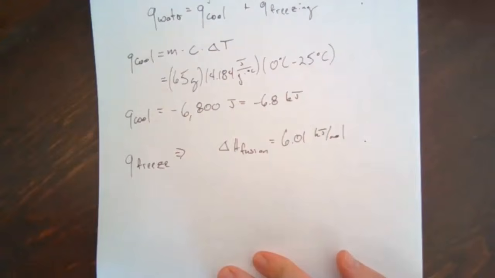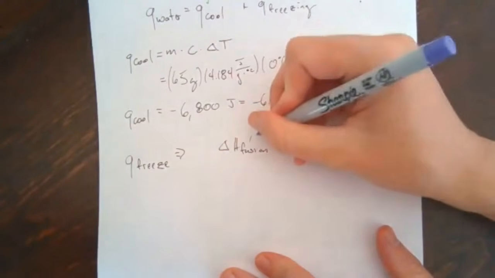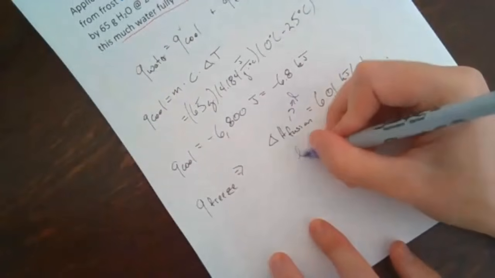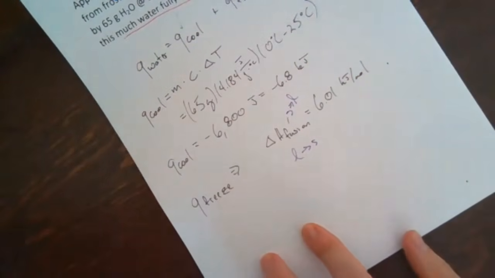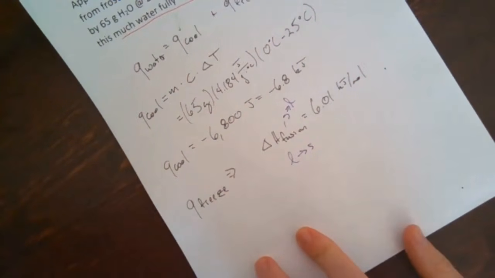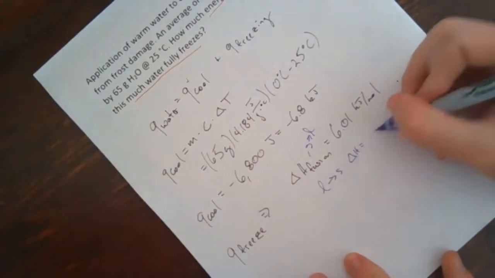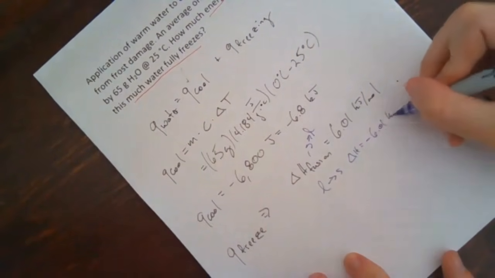The thing is, fusion is solid to liquid. So what I'm interested in is liquid to solid, not melting, but freezing. So that tells me that delta H is going to be negative 6.01 kilojoules per mole.